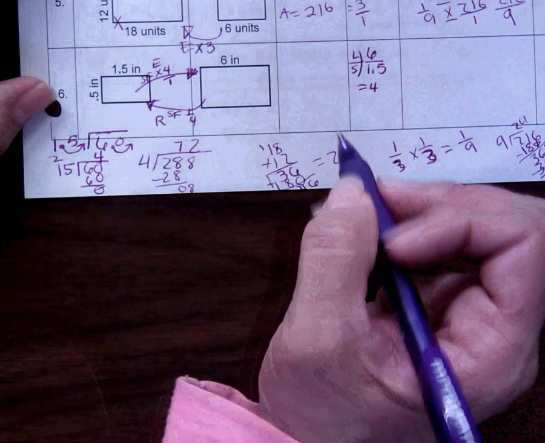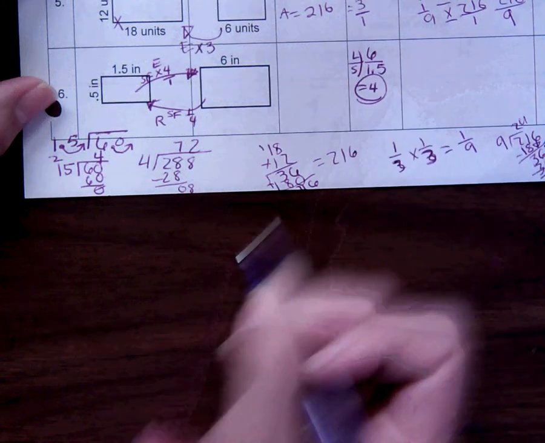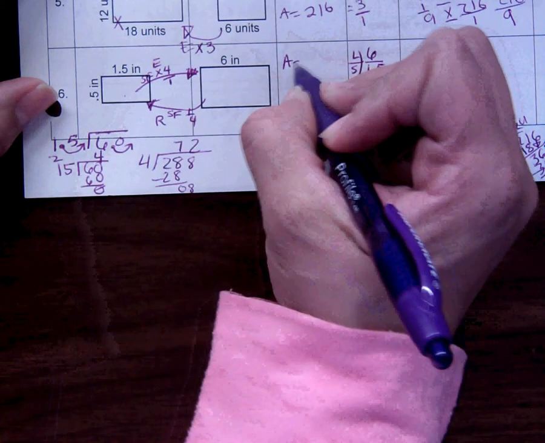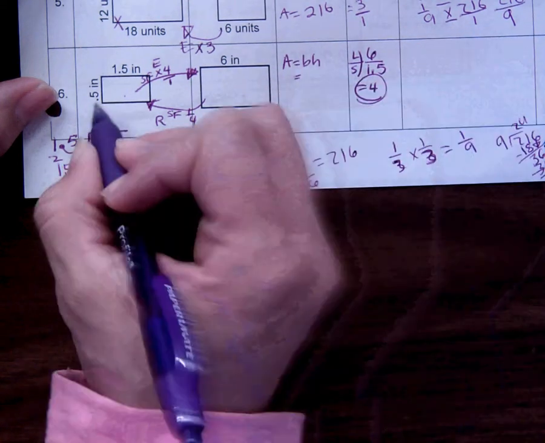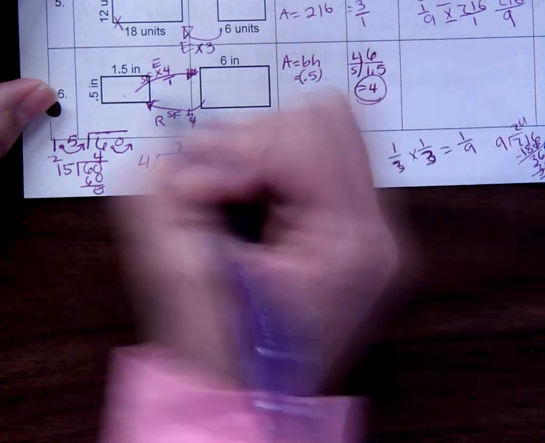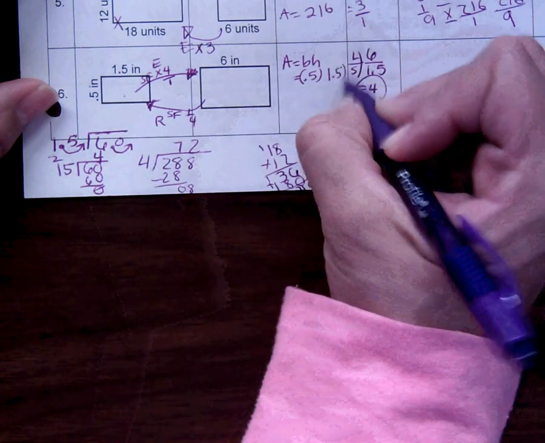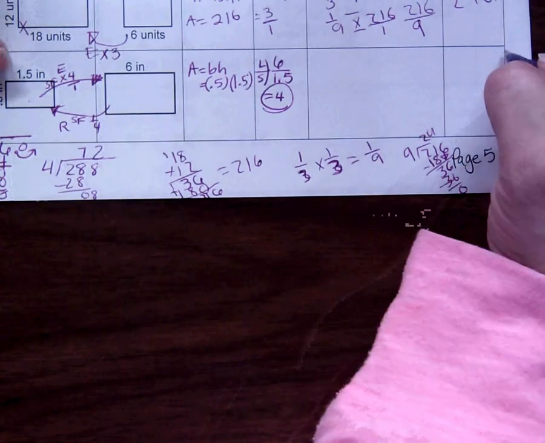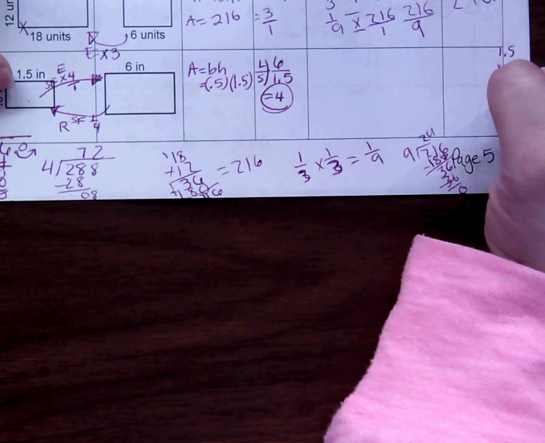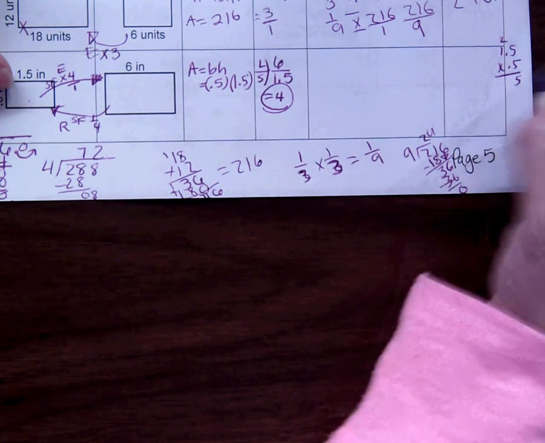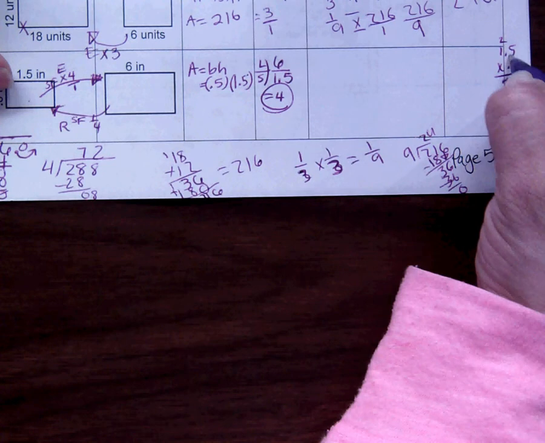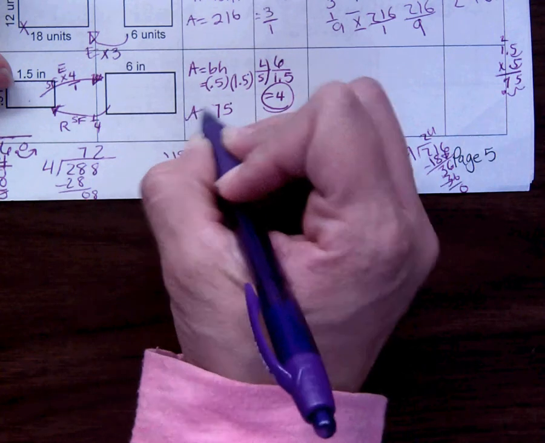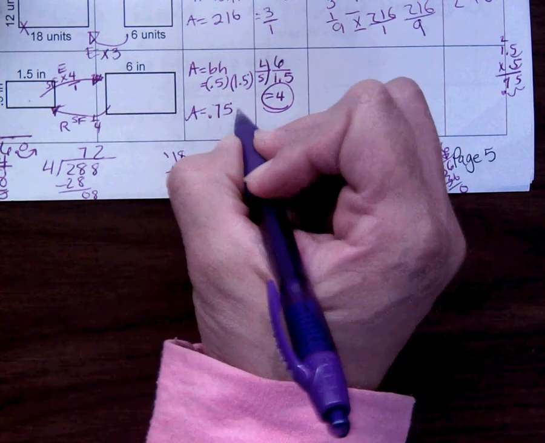Alright, now here we go. Our scale factor is a 4. We need an area for this original one here, and we know it is equal to length times width. So I'm going to go 0.5 times 1.5. We know how to work with decimals, so we're not going to panic. 1.5 times 0.5: 5 times 5 is 25, carry my 2, that's 7, 1, 2, 1, 2. It comes out to 0.75 is my beginning area, in inches squared because it's area.